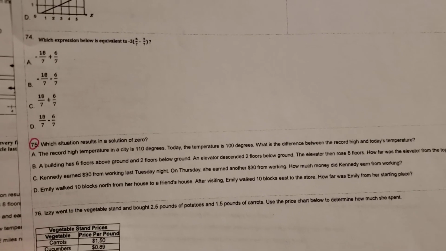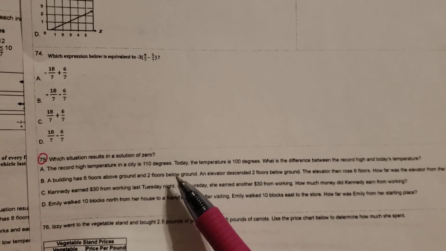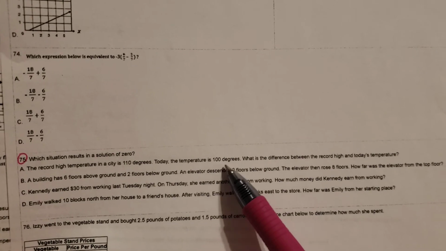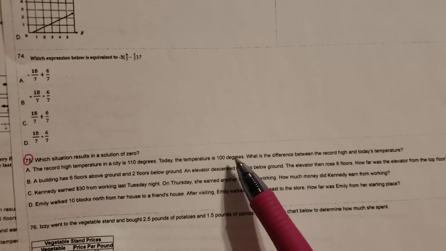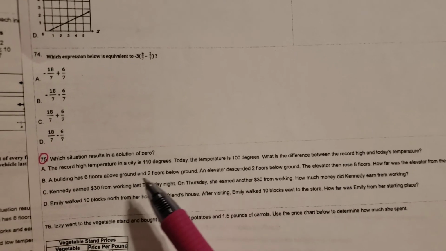Alright. Here's another one with situations resulting in 0. Record high is 110. Today the temperature is 100. What's the difference between the record high and today's temperature? You subtract those two numbers, you're not getting 0.